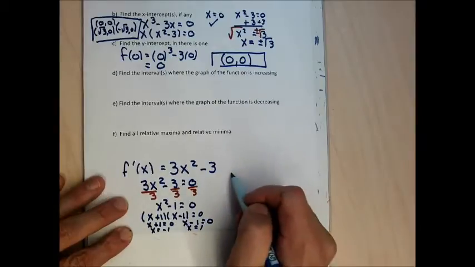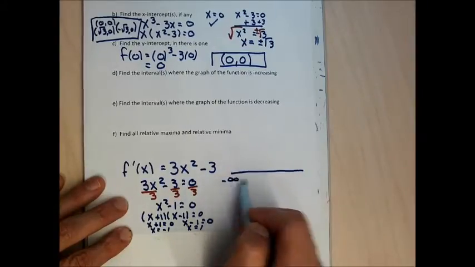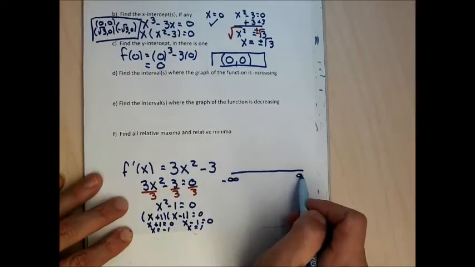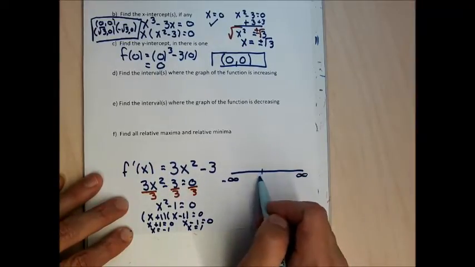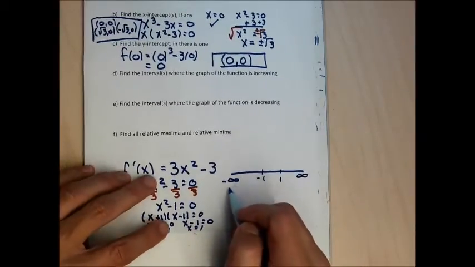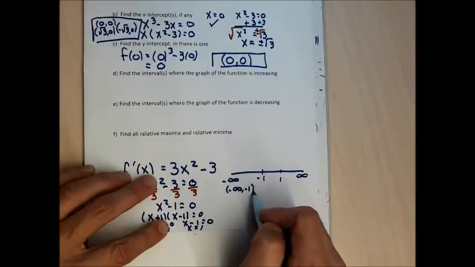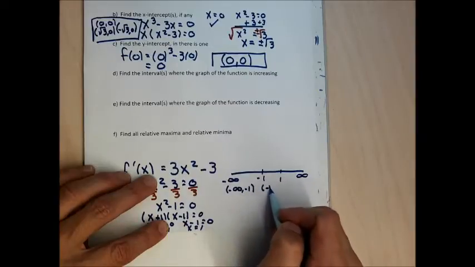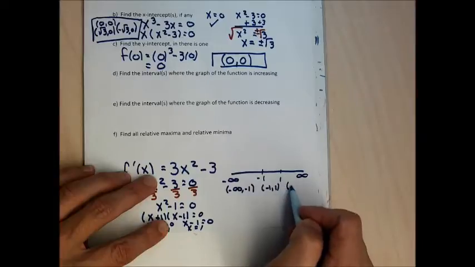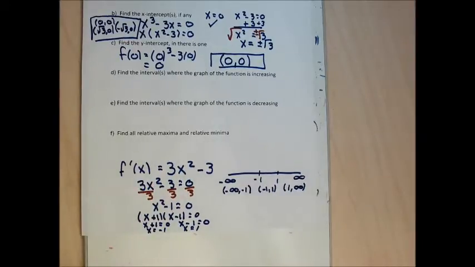Once I have the critical values for the first derivative, on a number line I put negative infinity and positive infinity on the edges. I put the critical numbers between the infinities, and then I create intervals with all round brackets. I'm going to do an interval from negative infinity to negative 1, an interval from negative 1 to 1, an interval from 1 to infinity, and then in each interval I pick a test number and plug that test number into the first derivative.